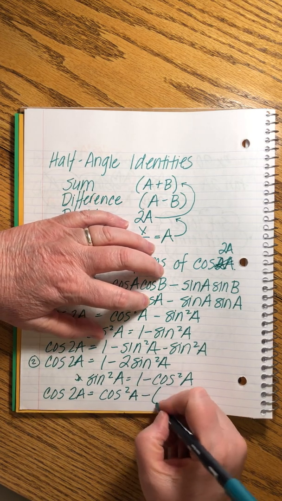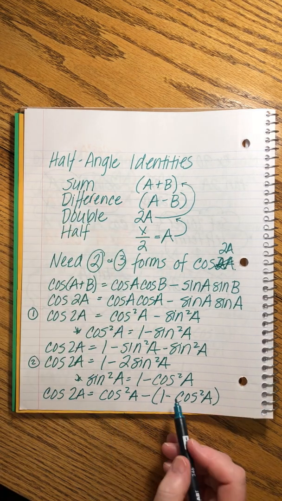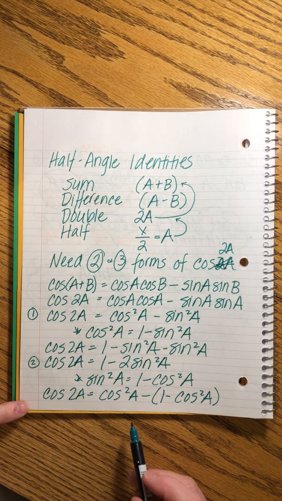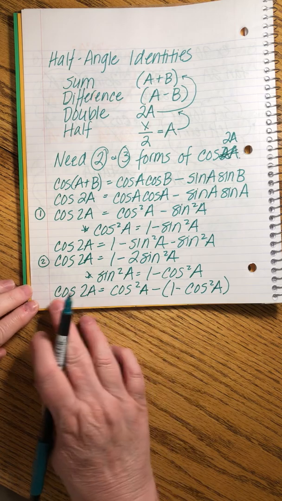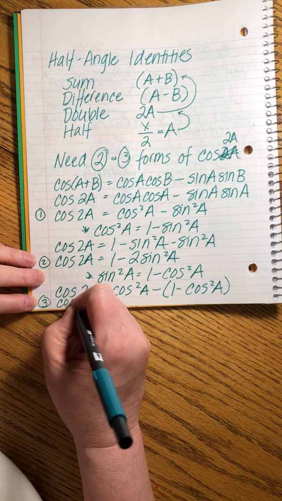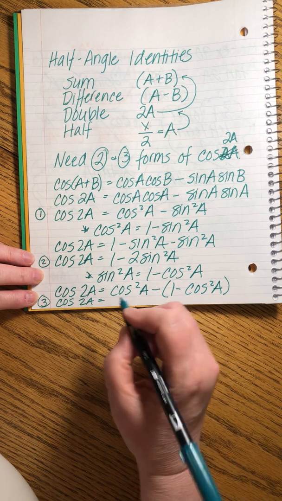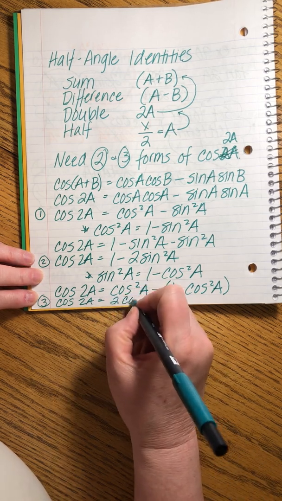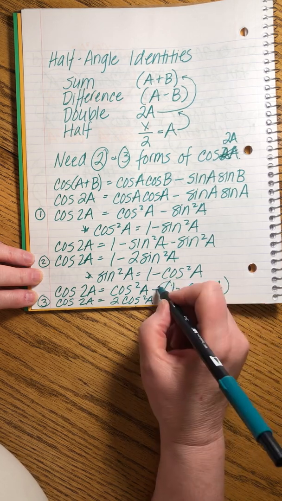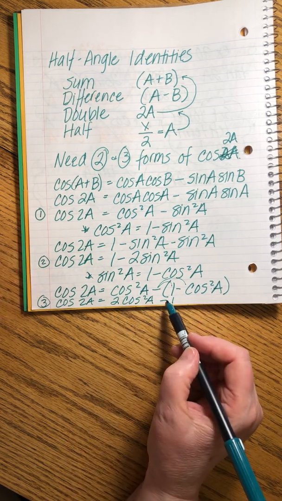This is what goes into the parentheses, 1 minus cosine squared A. And then we'll distribute that to get the third and final form. I'm going to squish it down here because I want all my angles to be right here. 3, this is the final third form. It is 2 cosine squared A minus 1, because this becomes a minus, that becomes a plus. I take this one and I add it to that one. This is the final form.